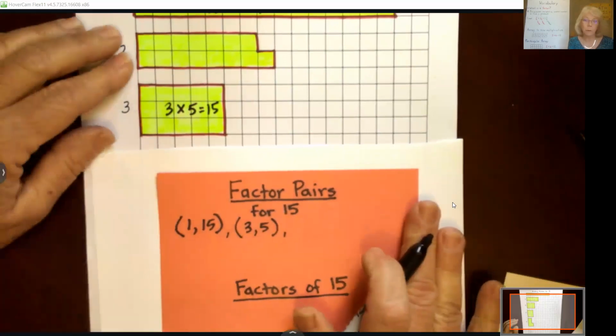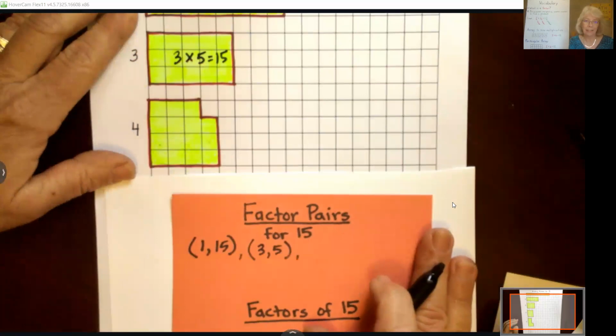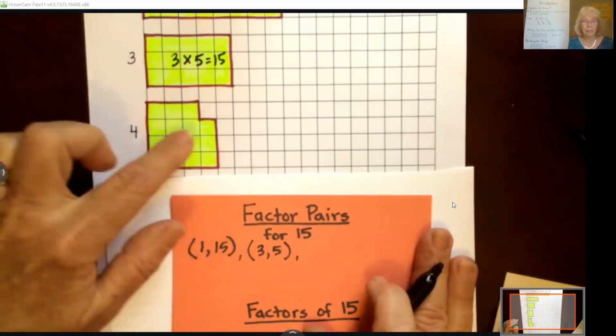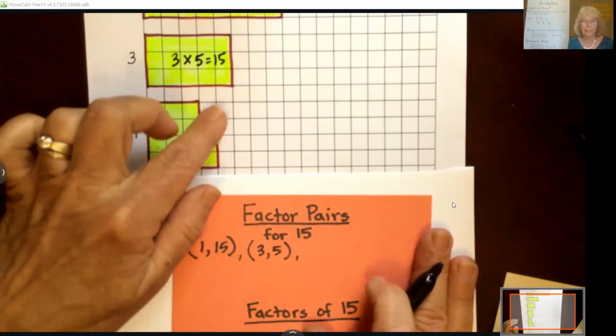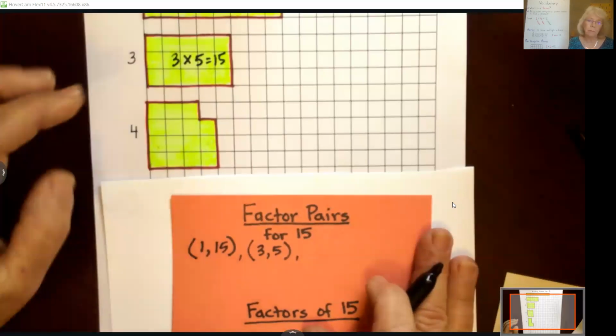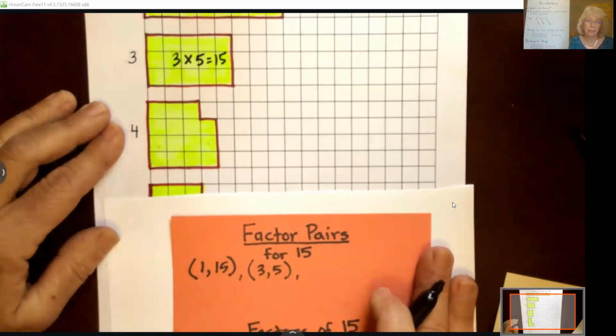So let's see if 4 works. What do you think? Yeah, it's already not looking good, right? Because 15 is not a multiple of 4. We go 4, 8, 12, 16 would fill in that little white box, but we can't do that. You can only have 15 squares, so we don't get to use that one.